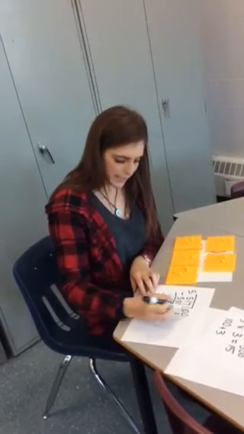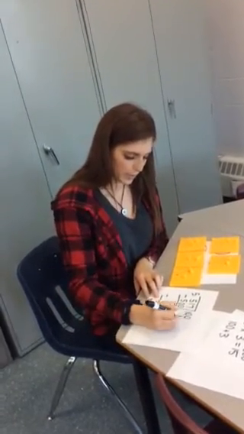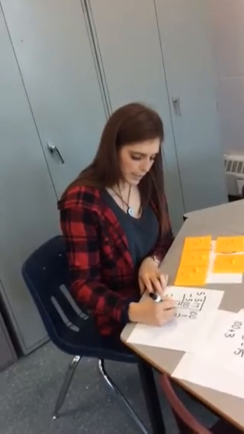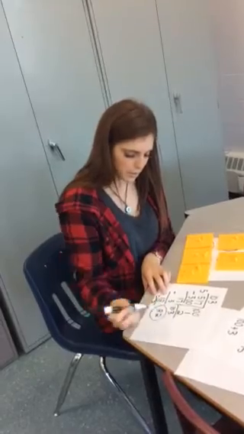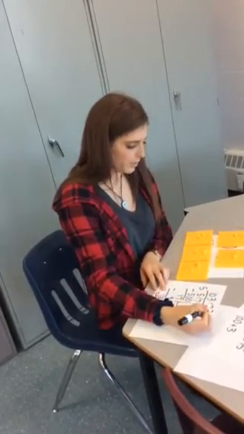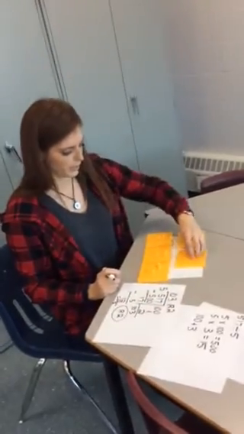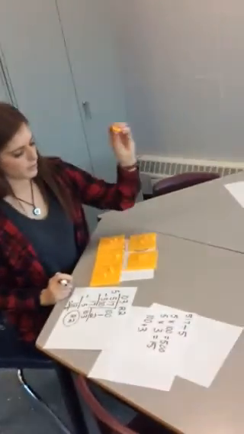And then I'm going to add up what I put into each group. So 100 plus 1 plus 2 is 103. So my answer is 103 with a remainder of 2. And as you can see, I have 103 in each group concretely and 2 left over.